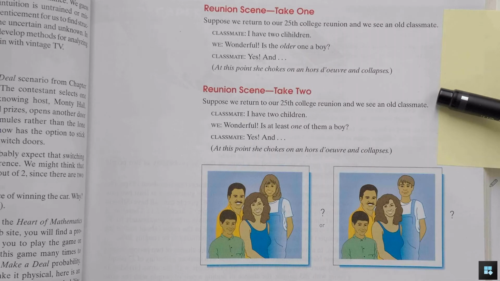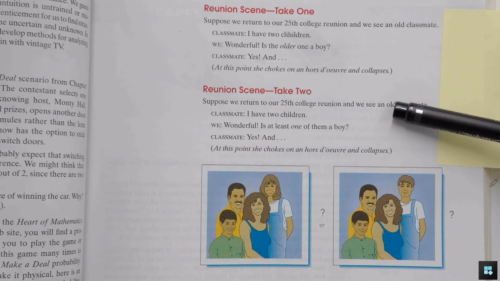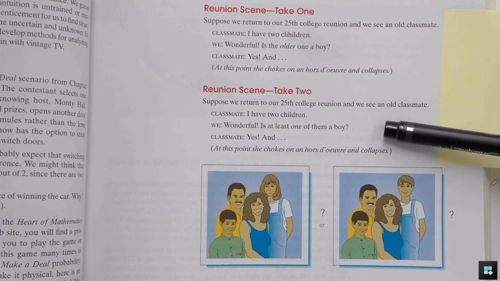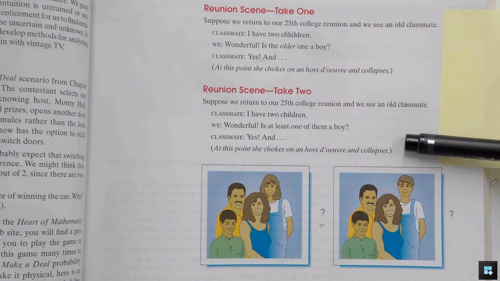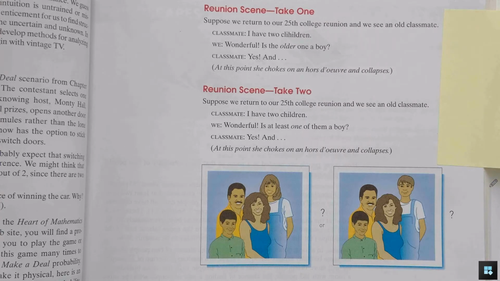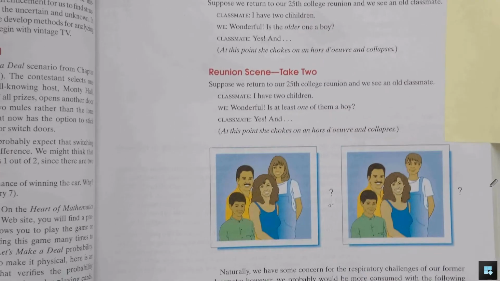Reunion scene, take 2. Suppose we return to our 25th college reunion and we see an old classmate. Classmate: I have 2 children. Wonderful. Is at least one of them a boy? Yes. And at this point, she chokes on an hors d'oeuvre and collapses. So it doesn't end well for her in either scenario. Oh, not so good.